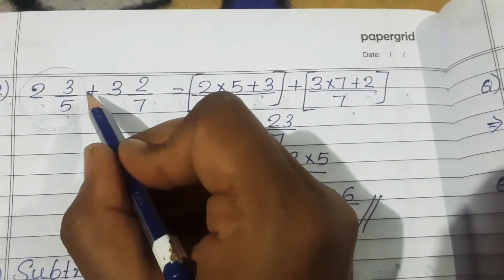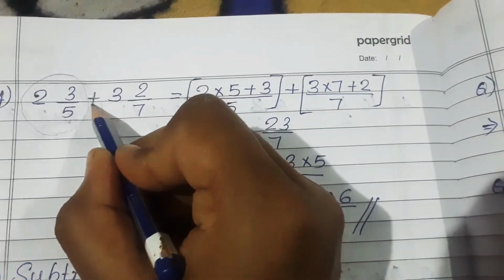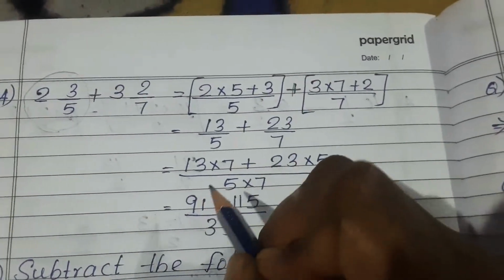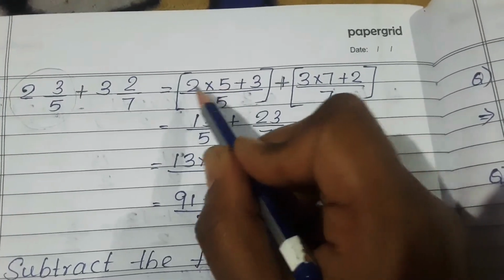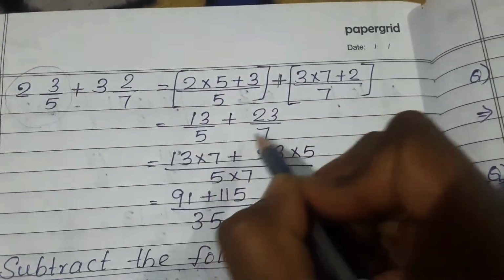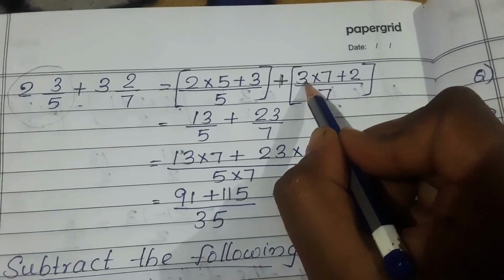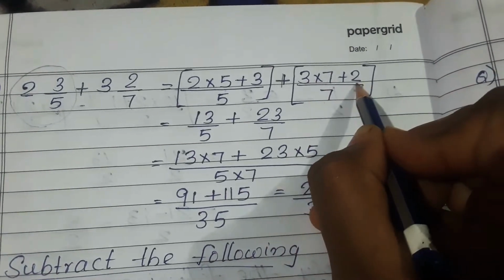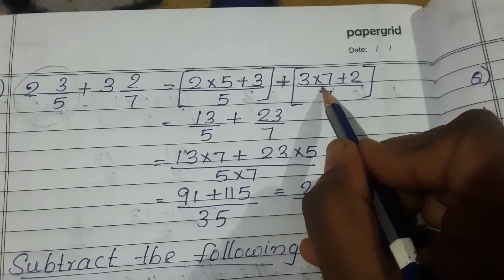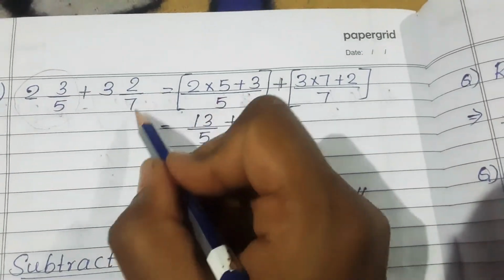Here the symbol is plus, that's why in between these two fractions we are putting the plus symbol. Now 5 2s are 10, 10 plus 3 is 13, so 13 by 5 is the simplified form. Then 7 3s are 21, 21 plus 2 is 23, so 23 by 7 is the simplest form of the mixed fraction 3 2 by 7.